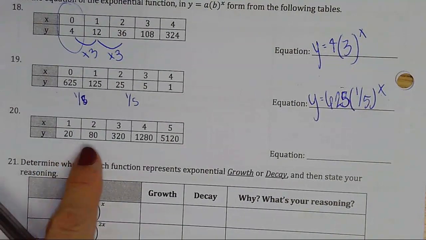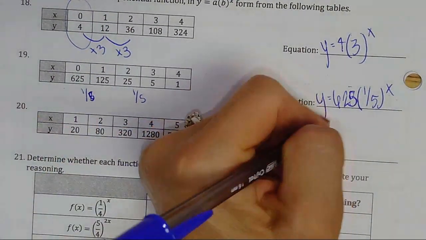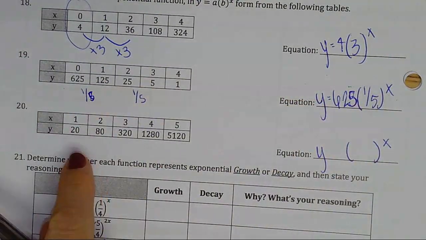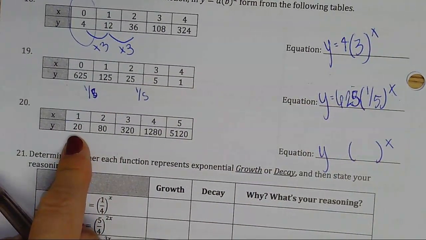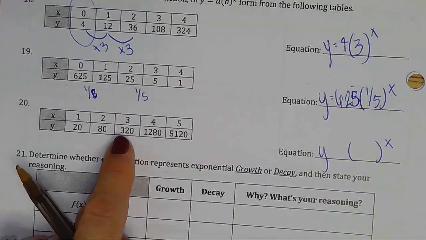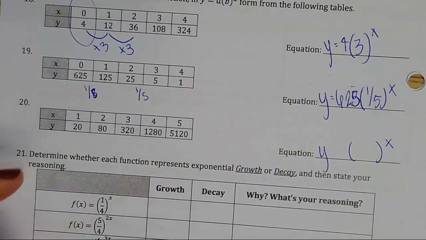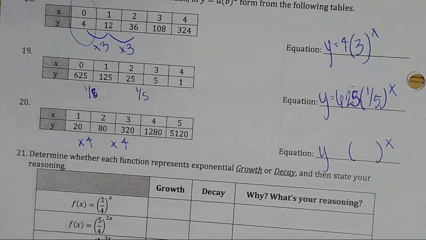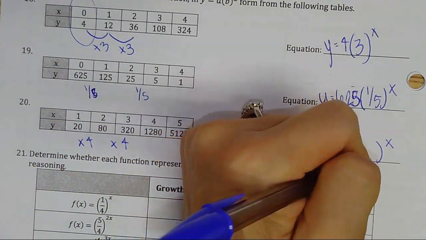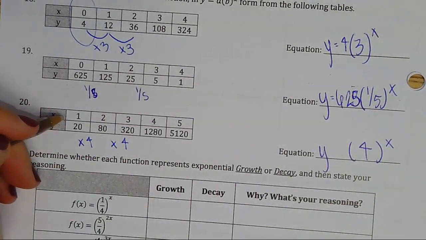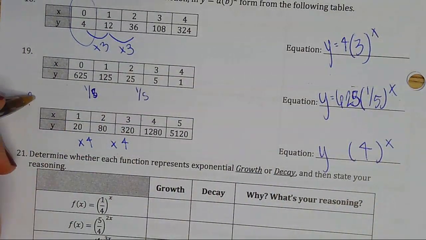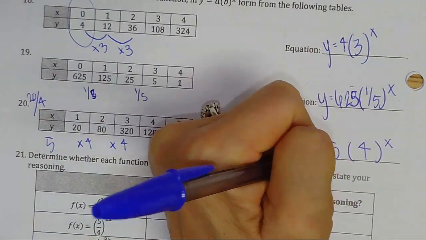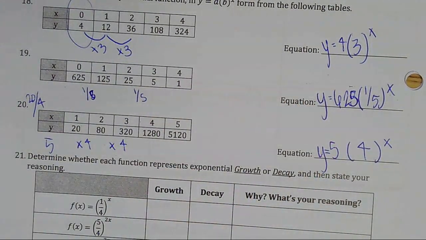All right, here we don't have our 0 spot, so we need to figure out what that is. So we go from 20 to 80 to 320 to 1280. Huh, to me it looks like they're multiplying by 4 each time. So my common ratio is 4. Now let's find my 0 spot. I'll do 20 and I'll divide it by 4 and I'll get 5. So my 0 spot is 5.